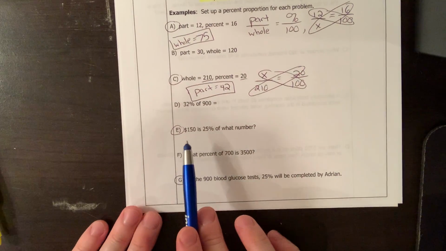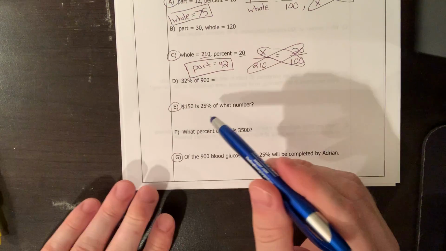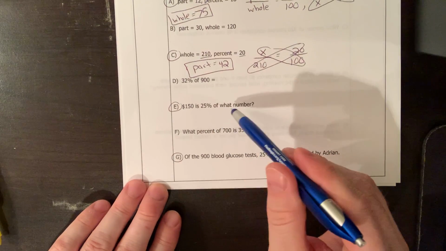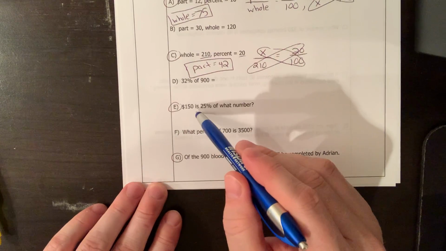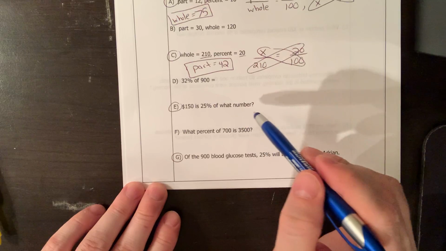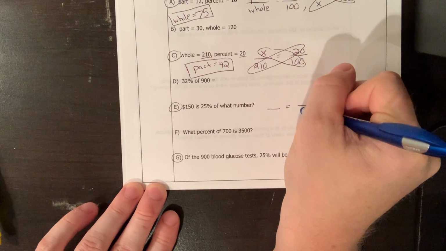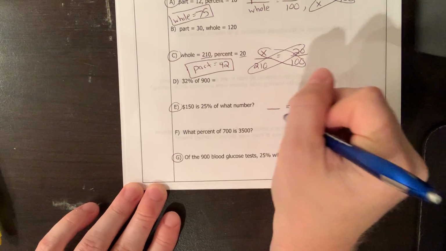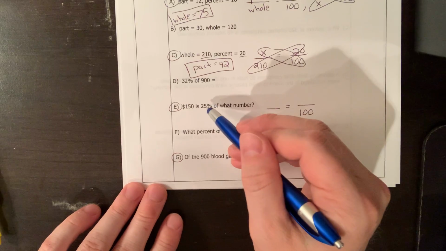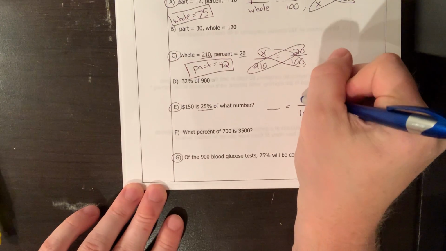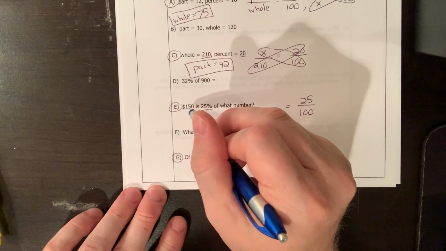Now, example E, they don't tell us straightforward what's the whole, what's the part, what's the percent. You have to read between the lines, context clues, okay? We're saying that $150 is 25% of what number, okay? So we want to identify our parts, okay? Our percent proportion: part over whole equals percent number over 100. Well, right off the bat, the percent number is always going to have a percent sign, so we know where that goes. Percent is 25, so 25 goes over 100, okay? Now, the other number we have in our problem is 150.